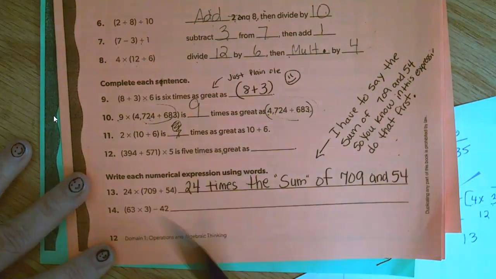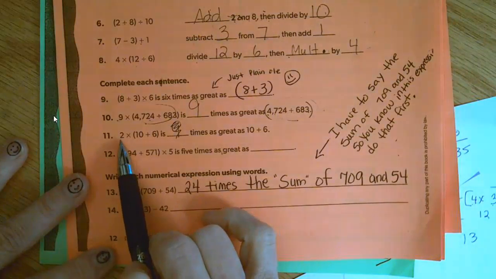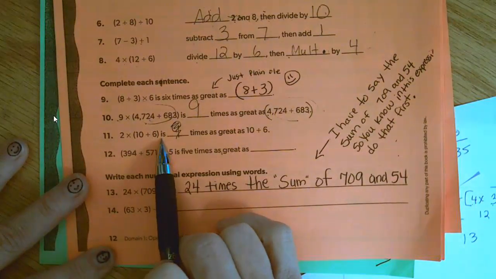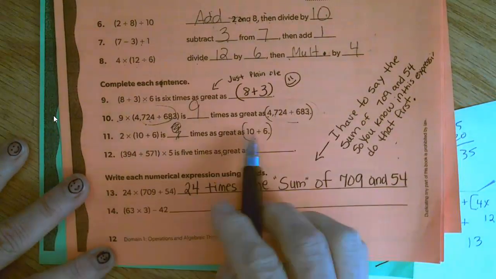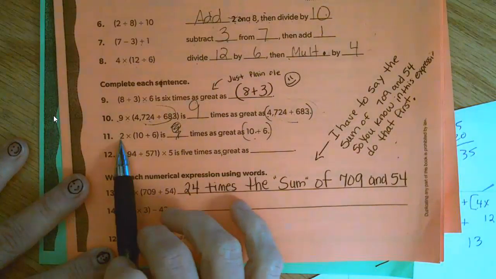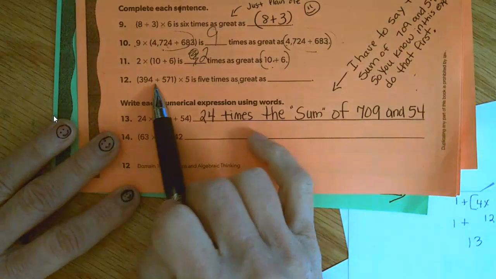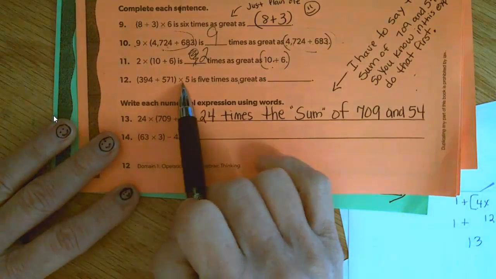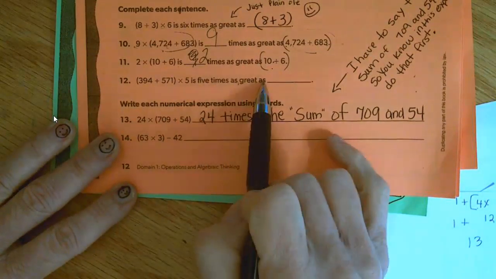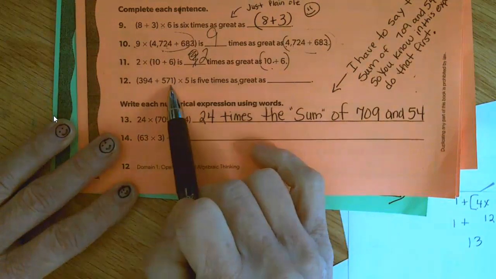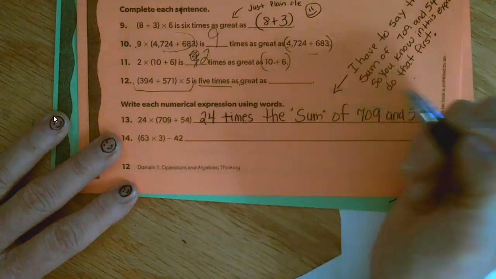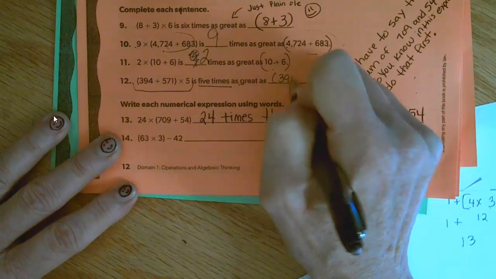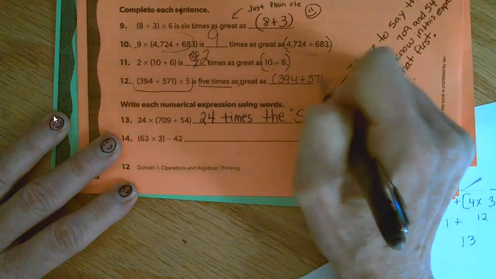Should use a pencil. In this problem 11, it's 2 times 10 plus 6. Well, if I'm comparing that to 10 plus 6, they're the same here in parentheses. This one's going to be 2 times greater. And then 394 plus 571 times 5 is 5 times as great as what amount? Well, this amount over here is going to be 5 times greater than just 394 plus 571.